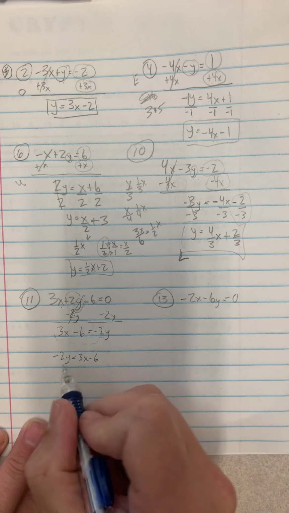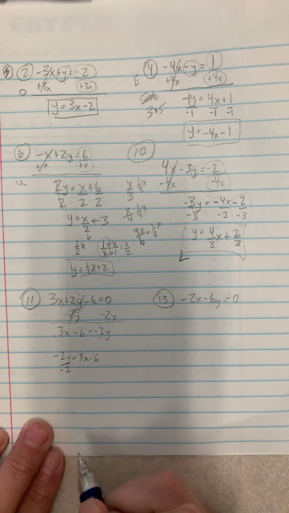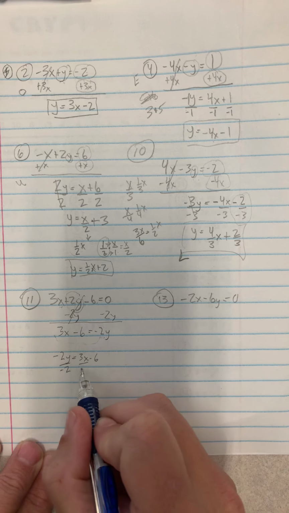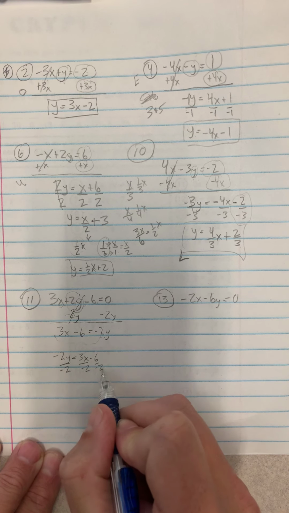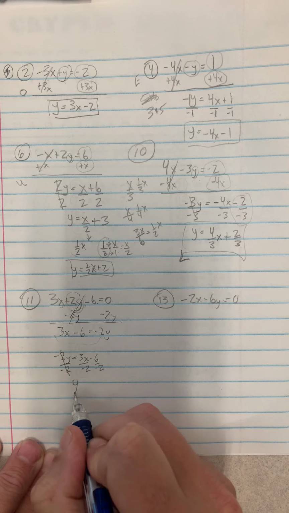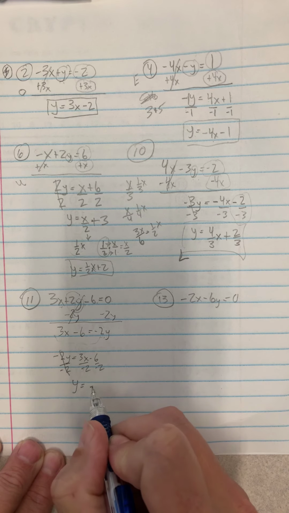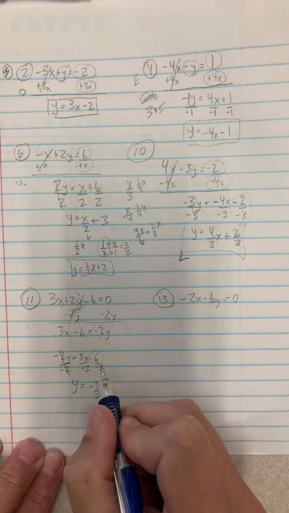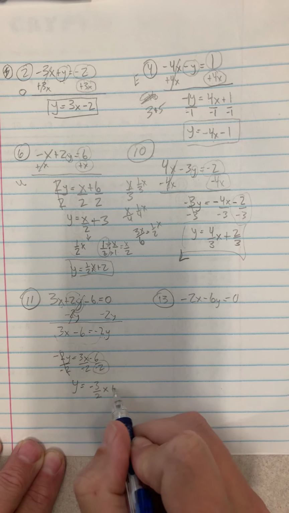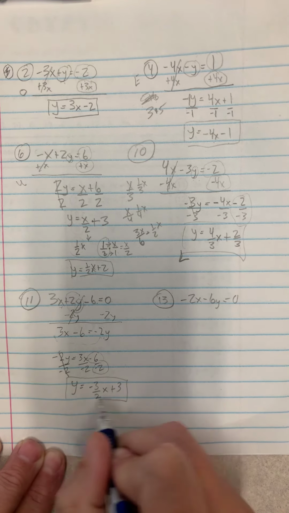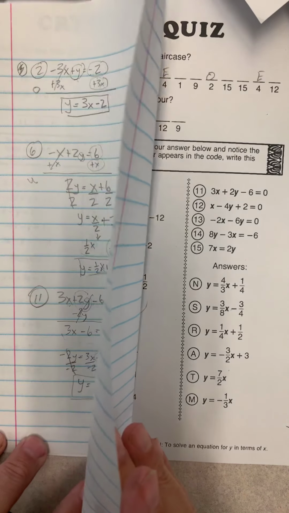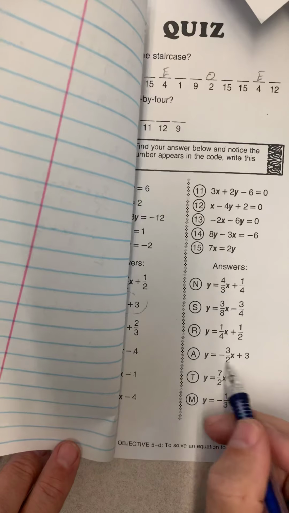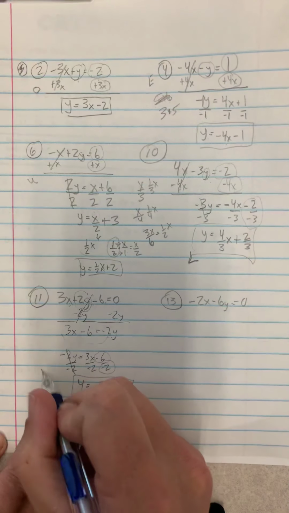Now I can divide everything by negative 2. That divides in negative 3/2 x, and now I have a negative 6 divided by a negative 2 plus 3. Negative 3/2 plus 3 is right there. It's the letter A.